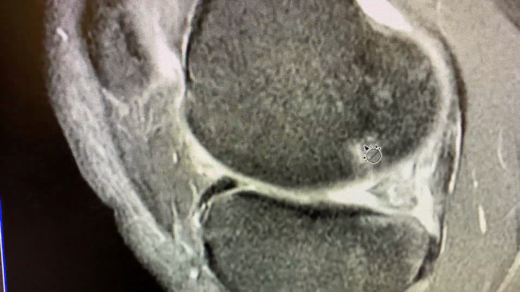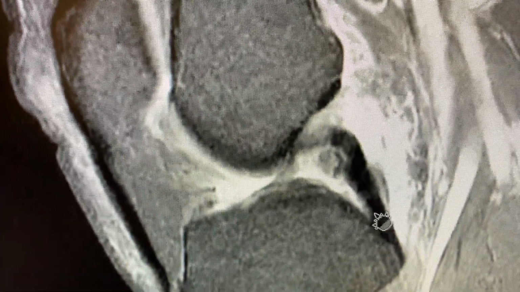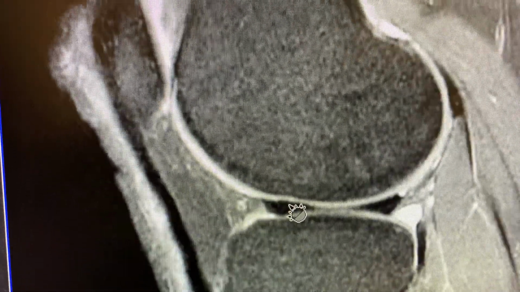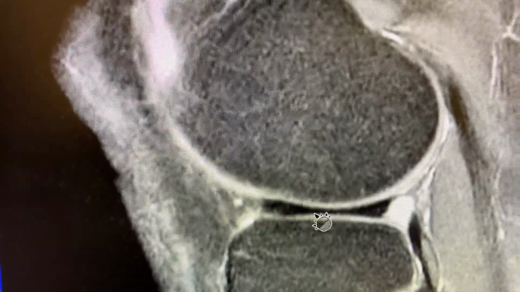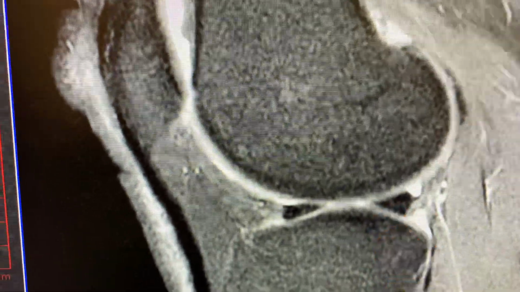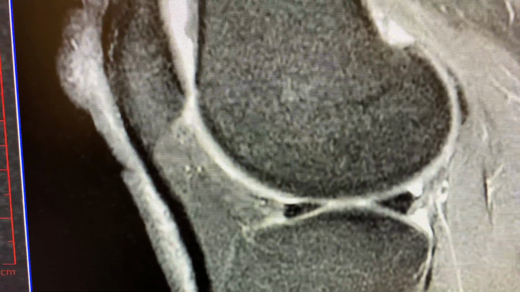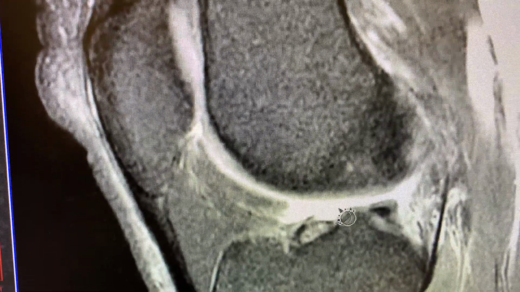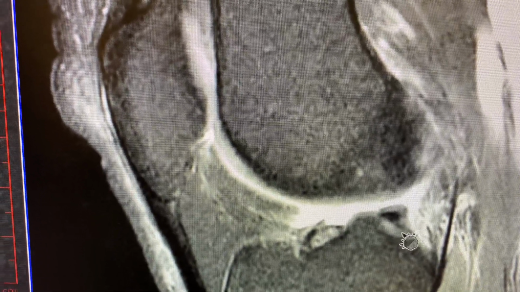There's some edema over here as well. And once again, there's a PCL, and there's the ACL. And let's go ahead and look at the root of the lateral meniscus. Here's a lateral meniscus. Follow the posterior horn. And there's where it attaches, which is fine.